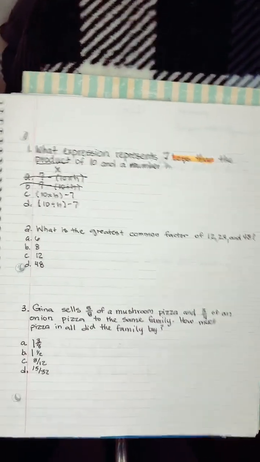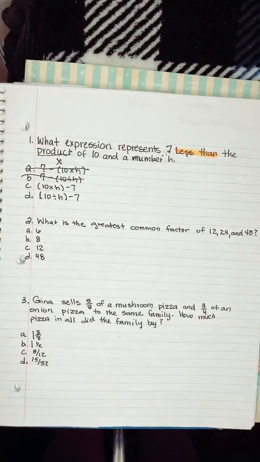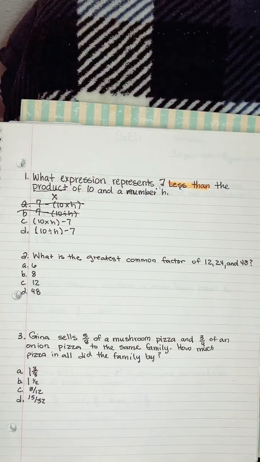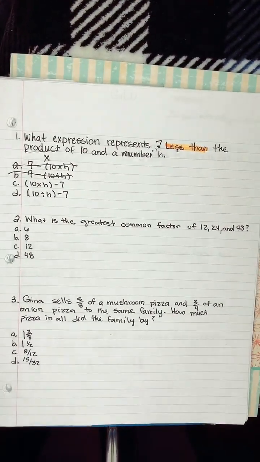Oh, it's making me, hold on, you guys. It's making me reset the live, else it's going to cancel on us. Let me reset. Okay, we should be good.